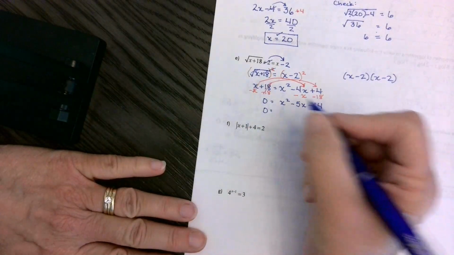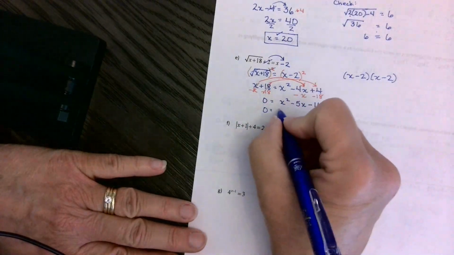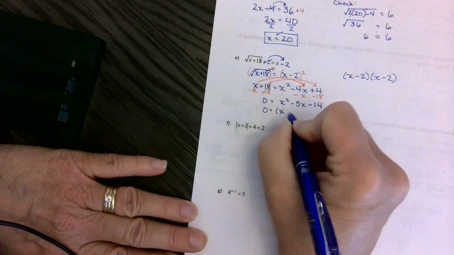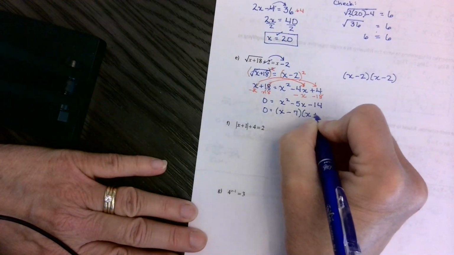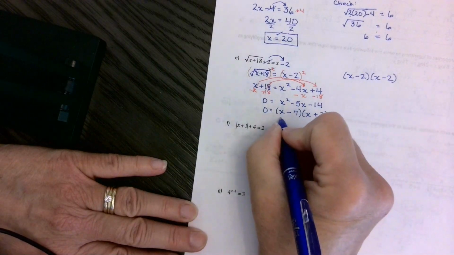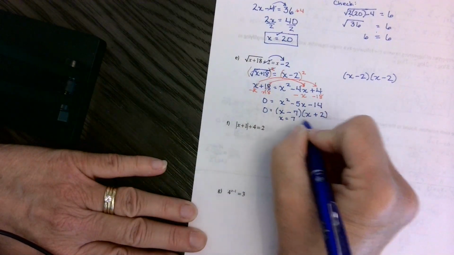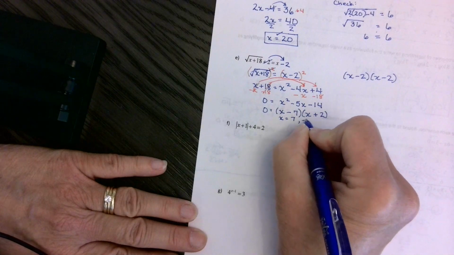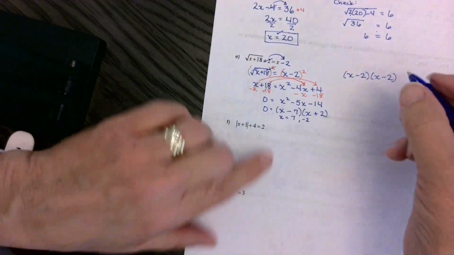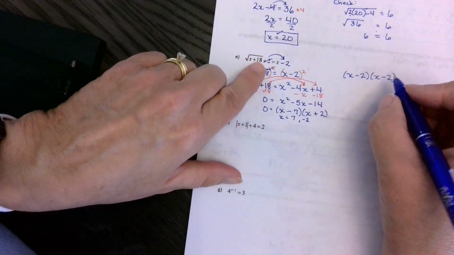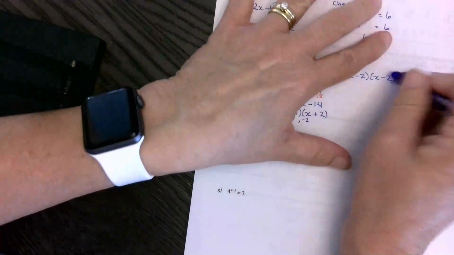If you can't factor it, you can use the quadratic formula. It doesn't really matter. x minus 7, x plus 2. So here, my x is 7. Here, it's negative 2. You must check both of these. If I check 7, and I plug it in.